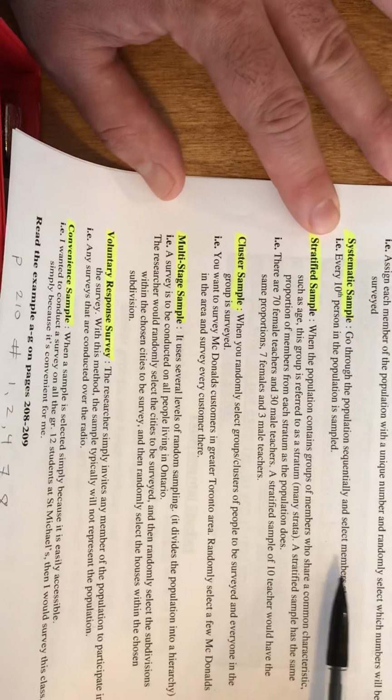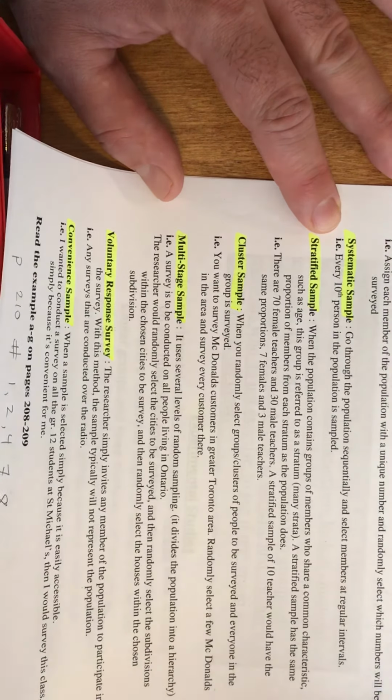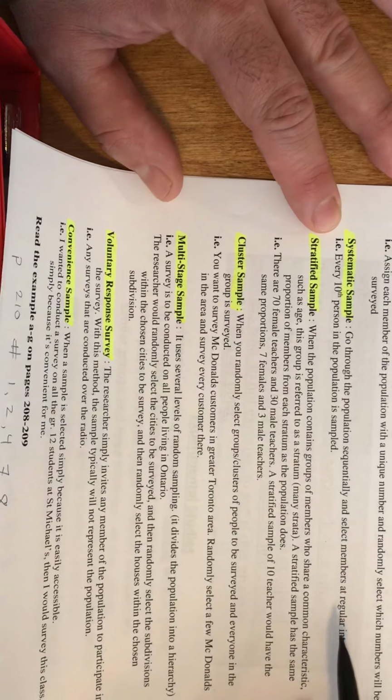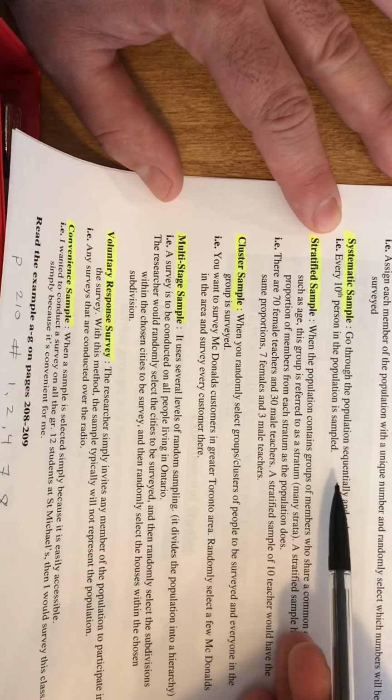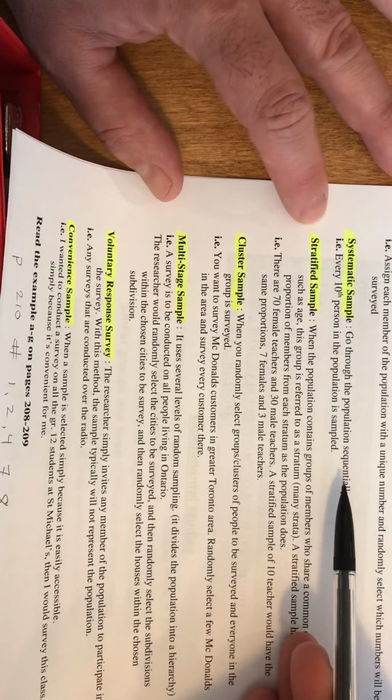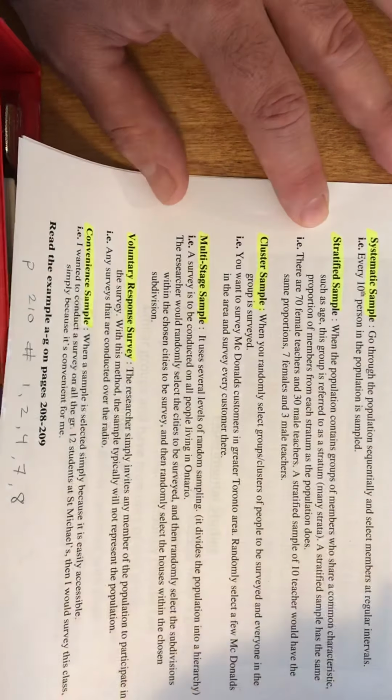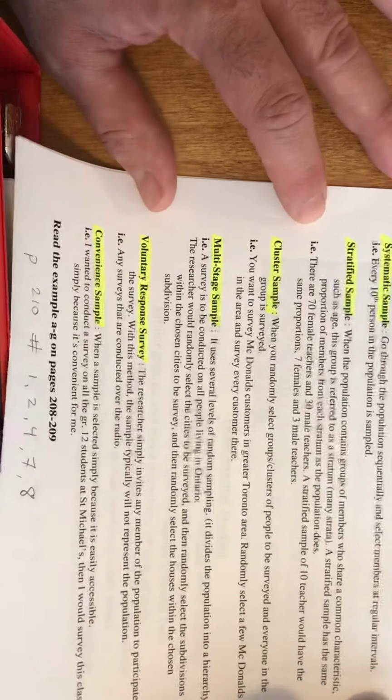Systematic is where you go through the population sequentially and select members at regular intervals. So for example, every 10th person is sampled. That's systematic, as in a system.